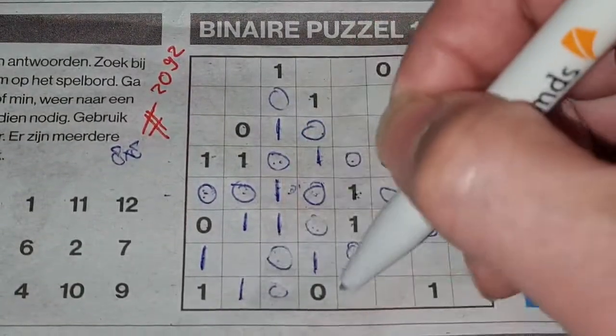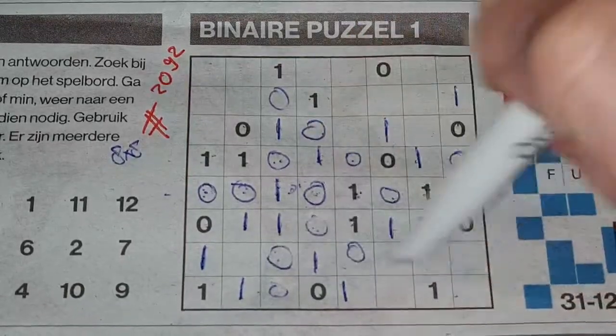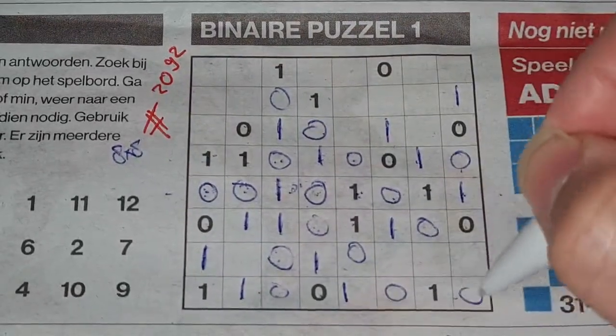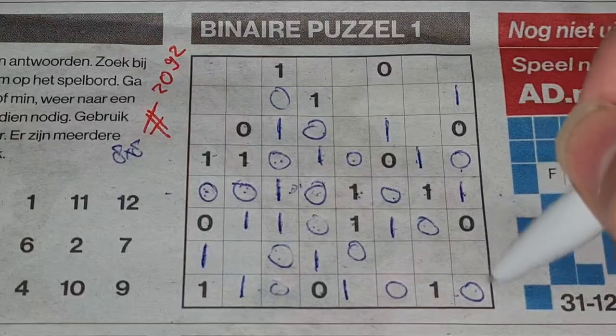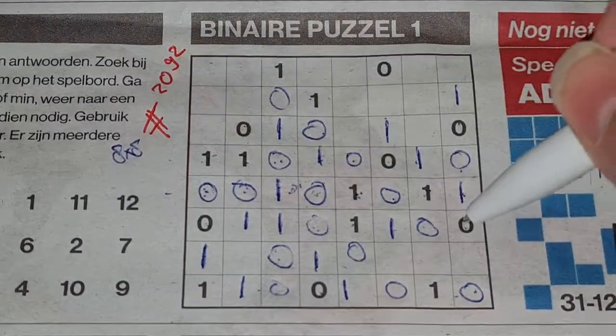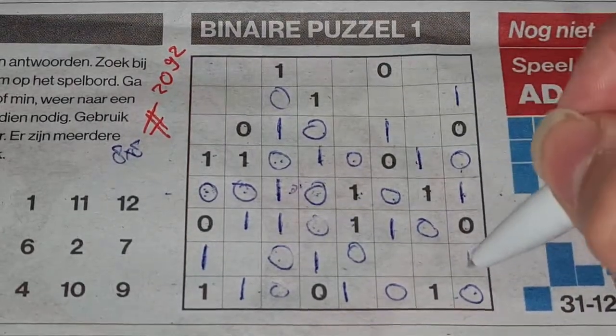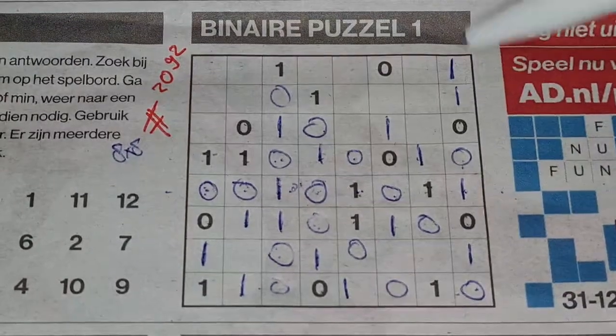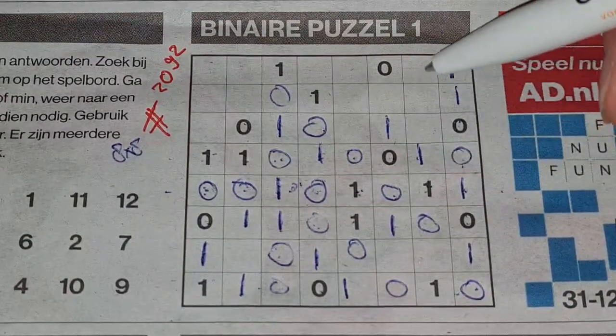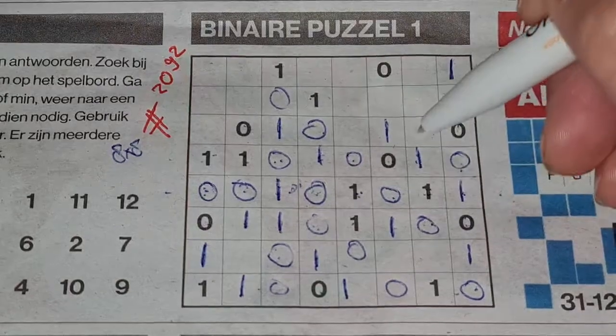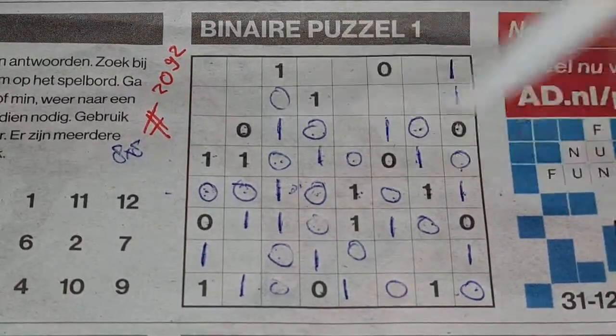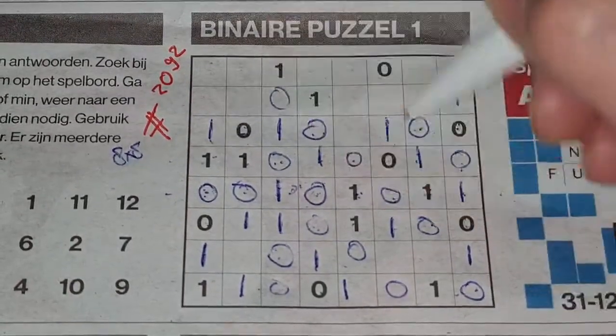Double O, here one, there one. 4 ones, so the rest are O's. Between 2 O's comes a, wait. We have here 4 O's, so the rest are ones. Alright. Double one, here no, there no. Now we have 4 O's, so the rest are ones.